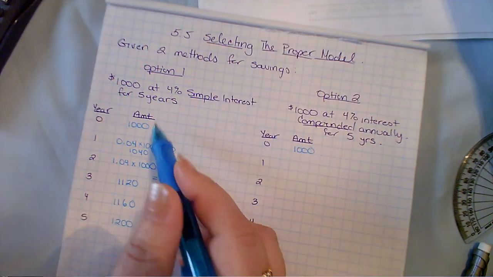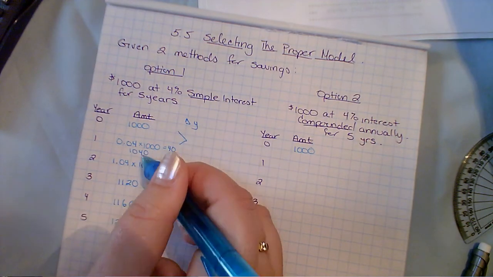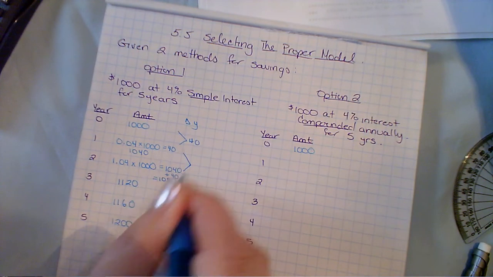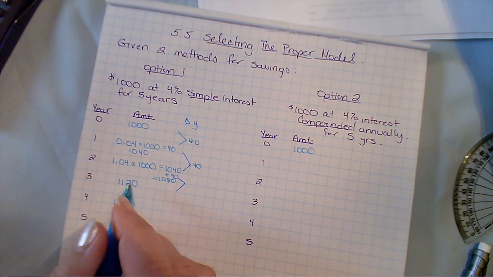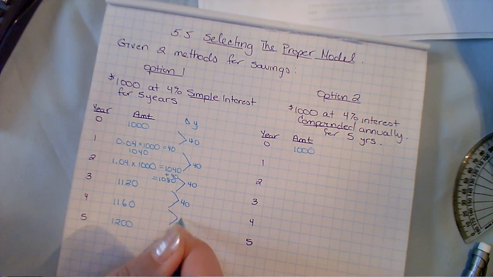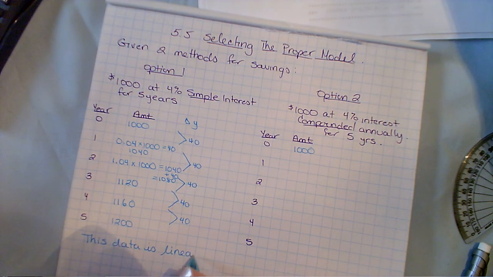So if I asked you what type of data this was, you would have to find your first differences. So 1040 minus 1,000 is $40. 1080 minus 1040 is $40. 1120 minus 1080 is $40. And you can see that it's 40 all the way through, which means this data is linear. And this is showing linear growth because the money is increasing, so it is growth. If you were to graph it, it would be a line.